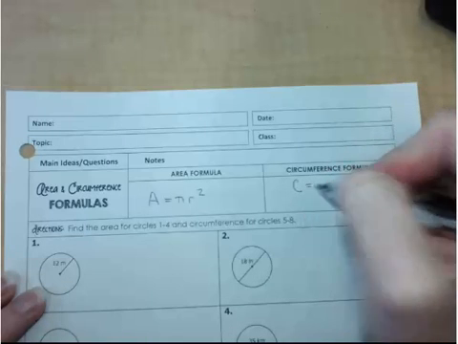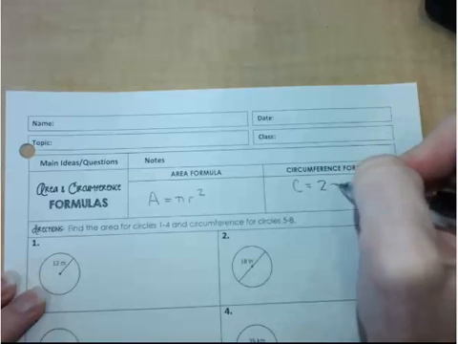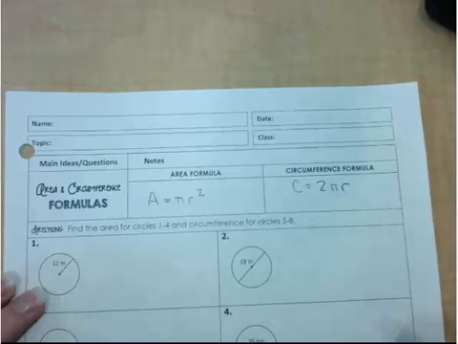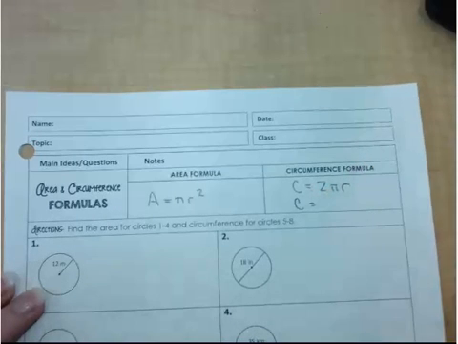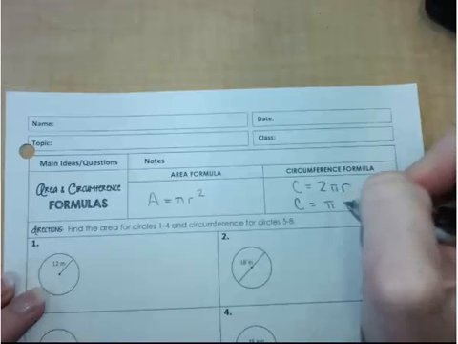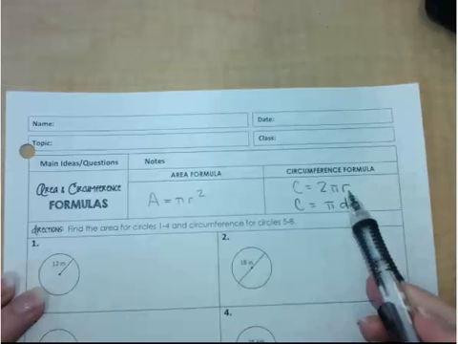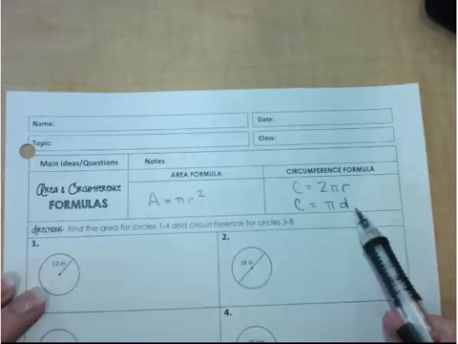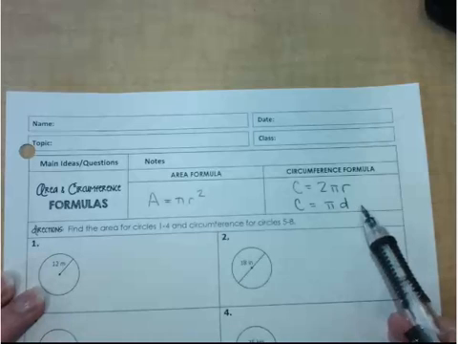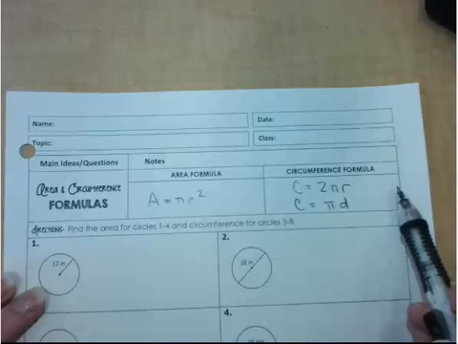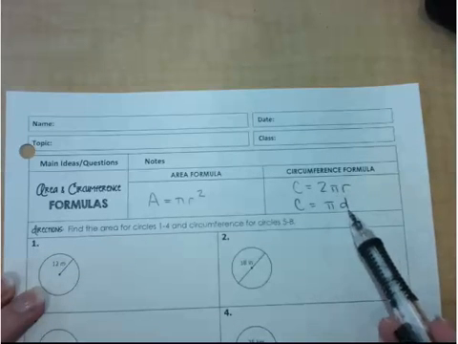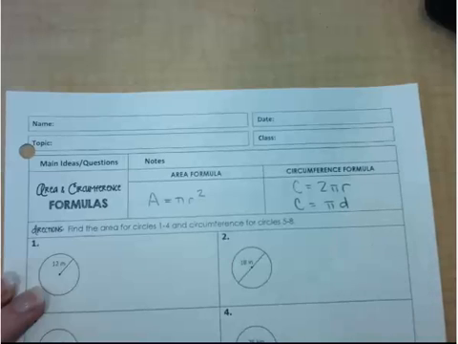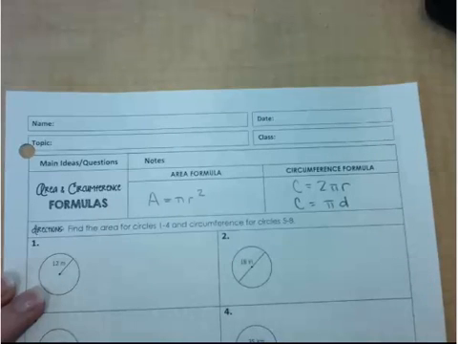The circumference is equal to 2 pi r, or we can say circumference is equal to pi times d. Now we know that 2 times r is the same thing as d. So depending on the situation you're in, you can use one of them, or if you get a radius, just multiply it by 2 to get the diameter and put it in there. You can decide, but these are our formulas.